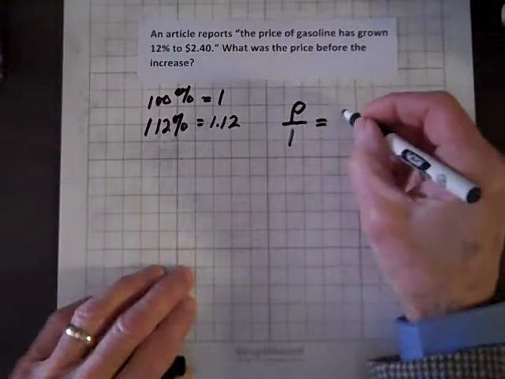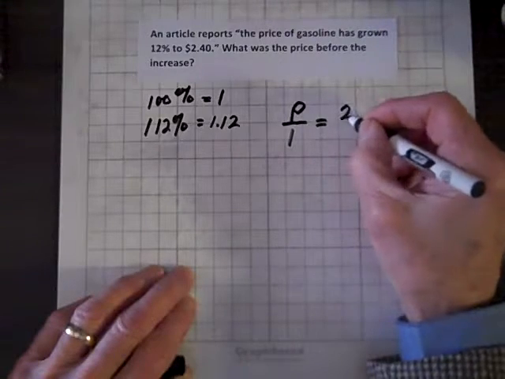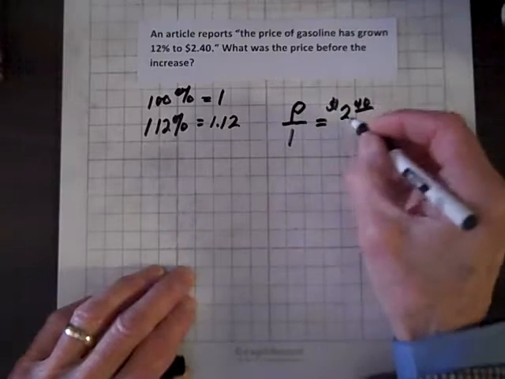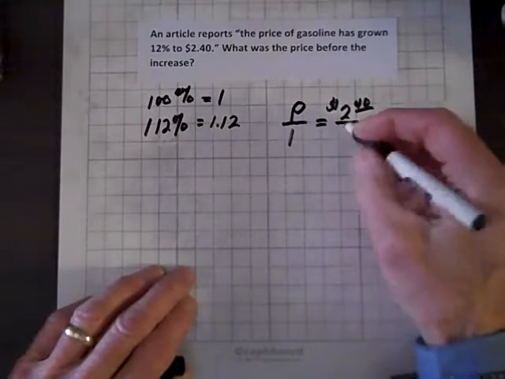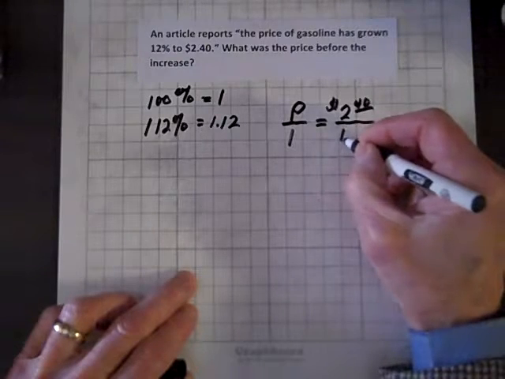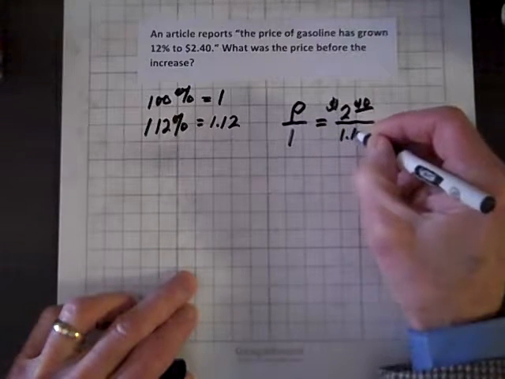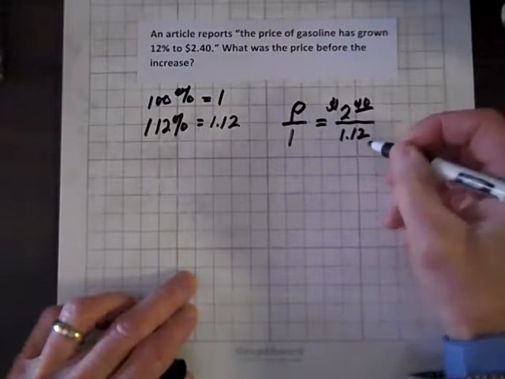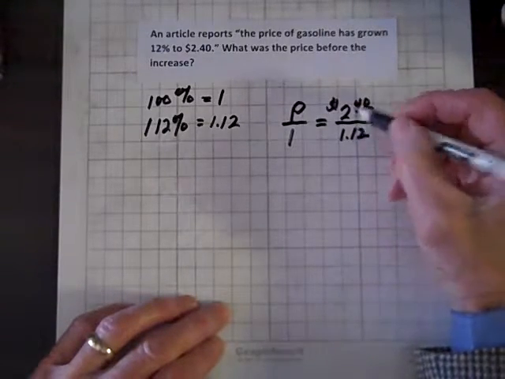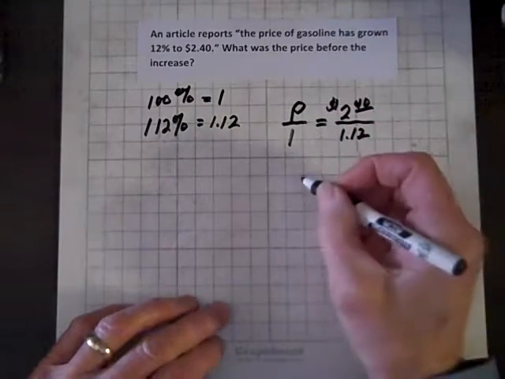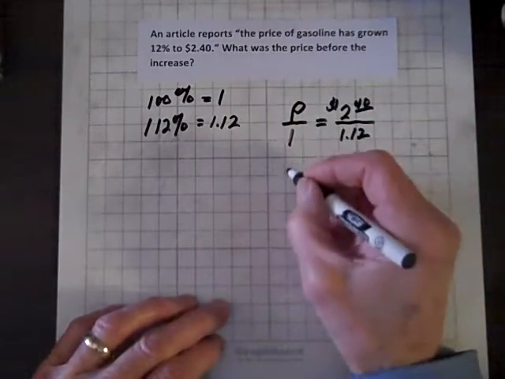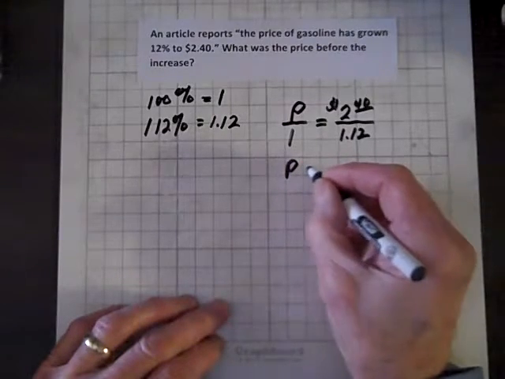The new price is $2.40, and that's been increased by 12%, so its decimal representation then will be 1.12 of the original price. So we have value over percent, value over percent. Now solving for P, look, P over 1 is simply P, isn't it?